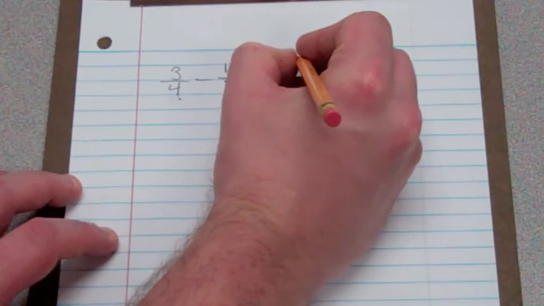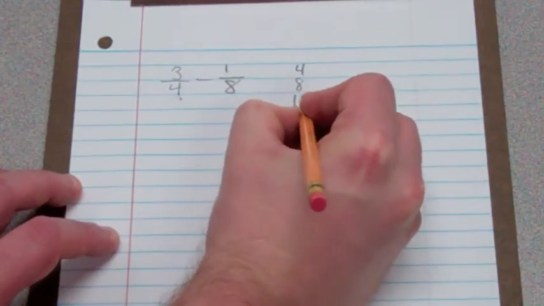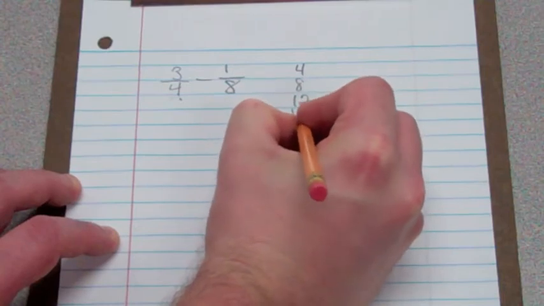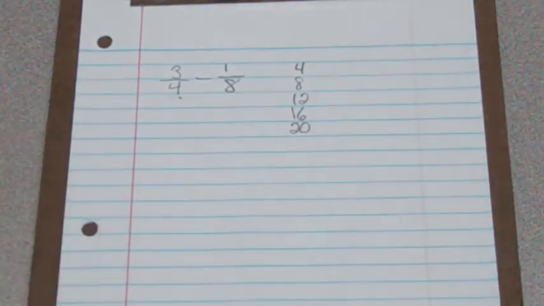Alright, the first thing I have to find is a common denominator. And if you're not sure how to find a common denominator, a very simple way is to make lists of all the multiples of 4 and 8 and then see if you have any that are in common. Let's do that first. So some multiples of 4 would be 4, 8, 12, 16, 20.